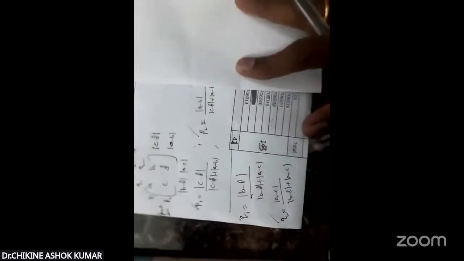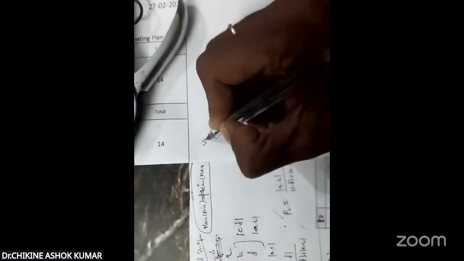After calculating all these, we have the strategies of player A, P1, P2, and the strategies of player B, Q1, Q2. Now coming to the value of the game formula. The value of the game, V, can be calculated here.